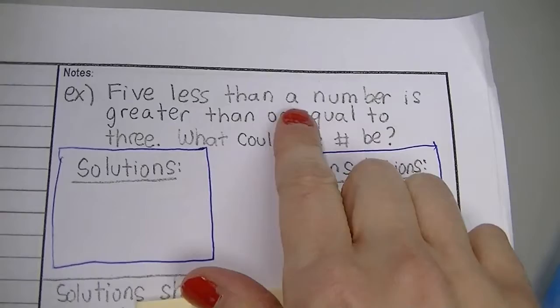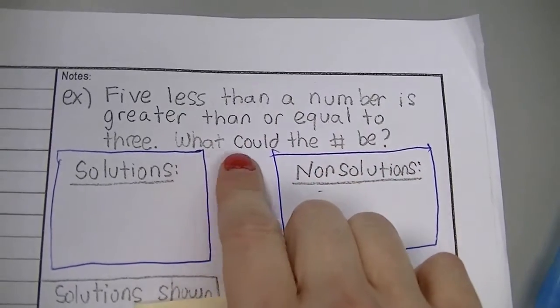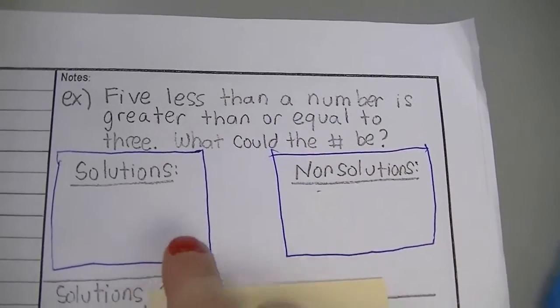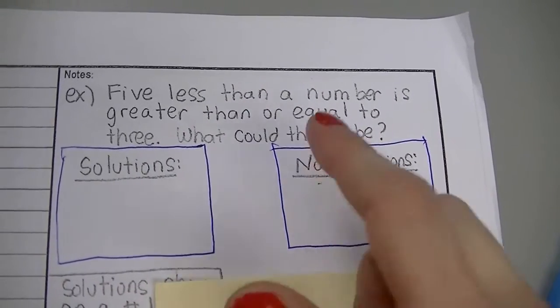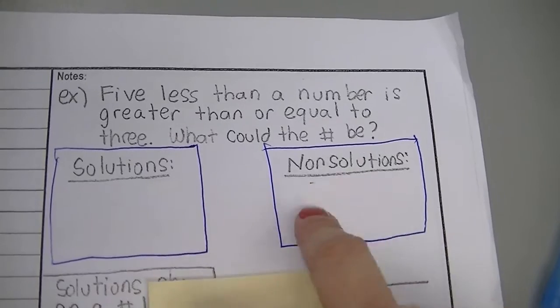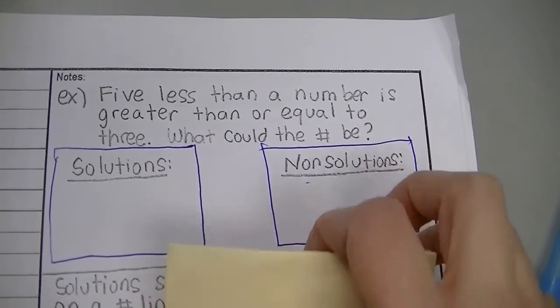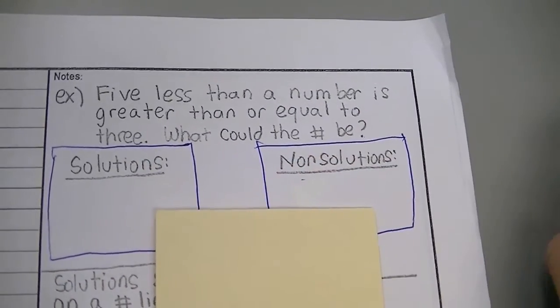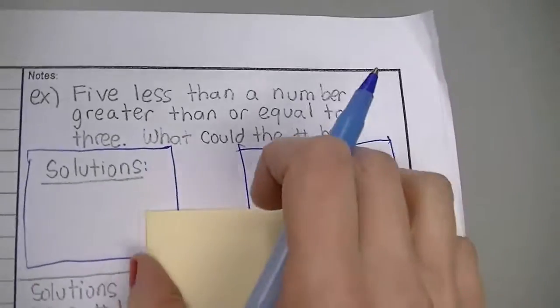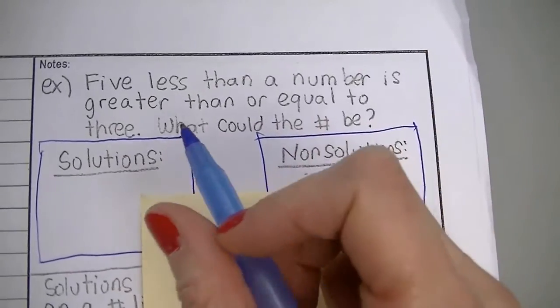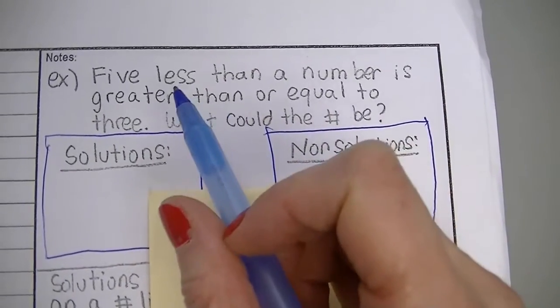So it says 5 less than a number is greater than or equal to 3. What could the number be? So you got to think of a number and determine if it goes in the solution department or the non-solution department. And I do want you to find 5 solutions and 5 non-solutions. And try to do that on your own instead of waiting for me. But I'll show you probably the most straightforward way to do this. And I just need to scratch a piece of paper just so I can keep the number straight in my head. So I'm just going to pick a number that I'm going to use.